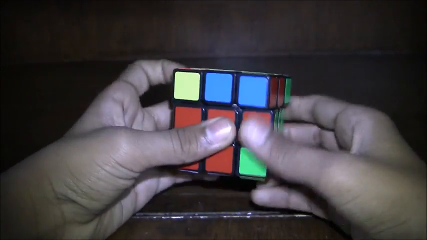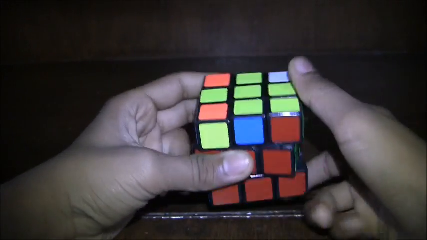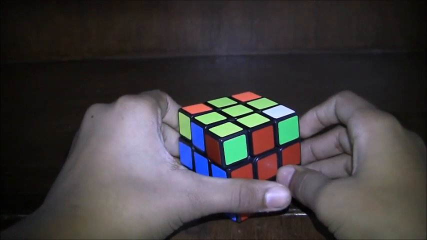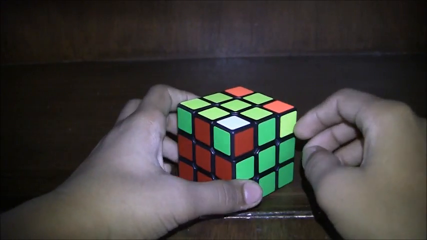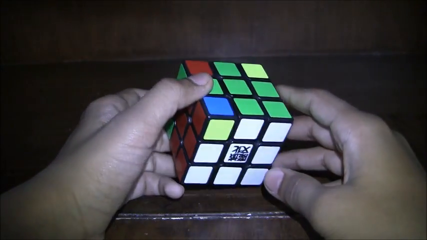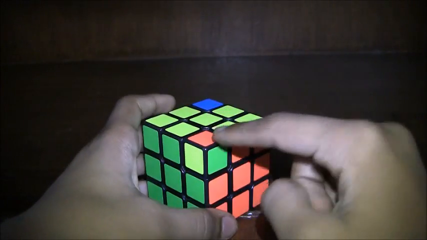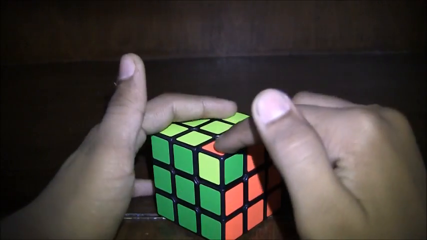So let me bring to you a case in which they are correctly positioned, as I had said, but not correctly oriented. Alright, so here we've got them, the unoriented pieces.